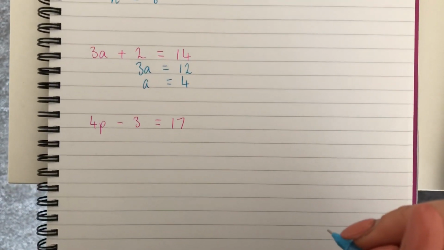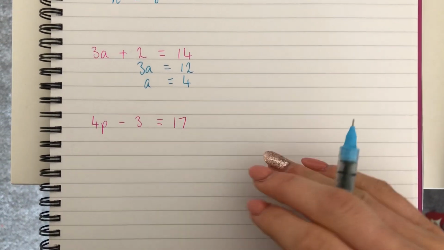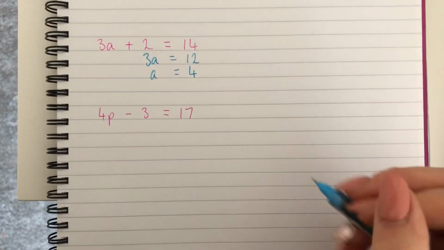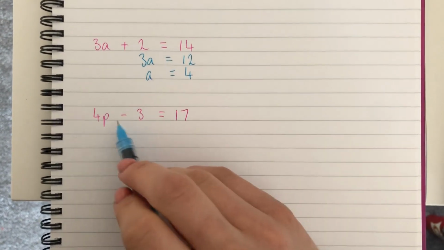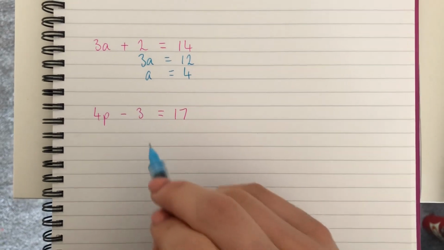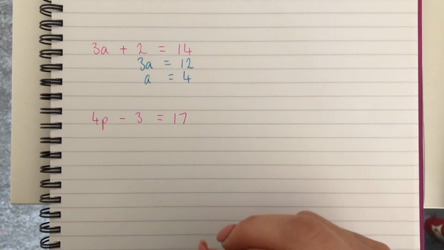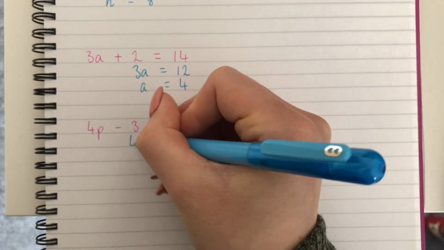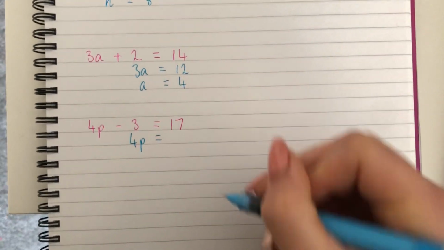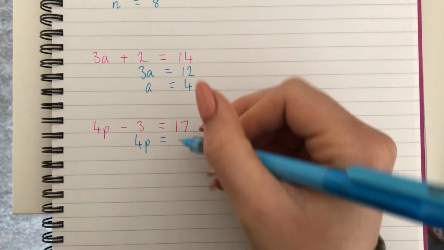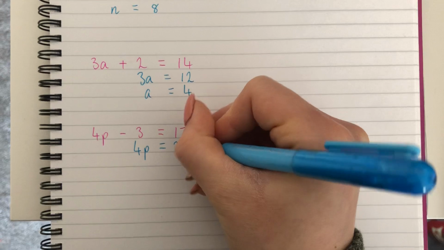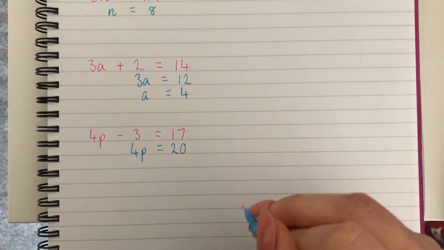Last question then for your do it. We've got 4p take away 3 equals 17. So again, we're going to do the inverse first. Now we need to get rid of the subtract 3 first. So the inverse of subtract 3 is add 3. So on this side, on the left, we'll just be left with the 4p. And on the right, because we're adding 3, 17 add 3 would be 20. Because remember, we're doing the inverse.